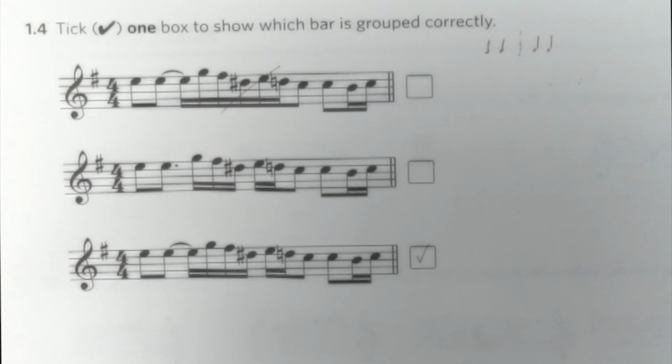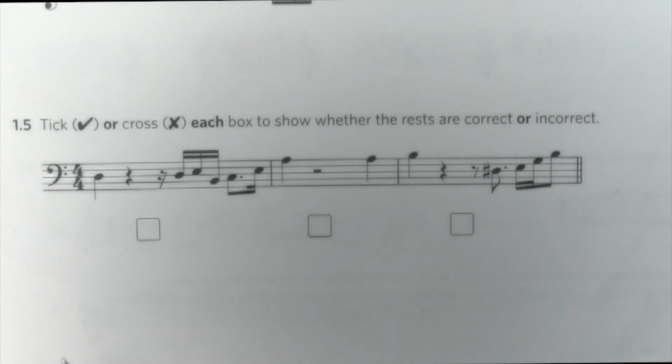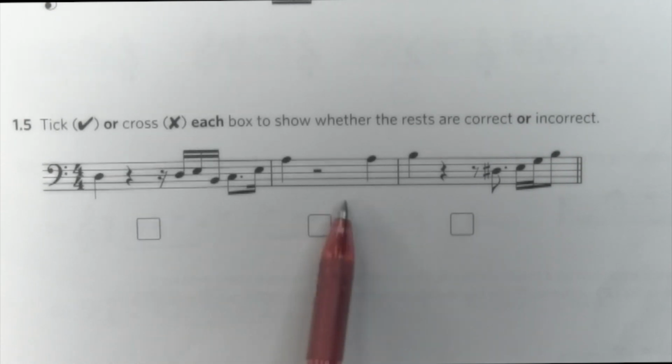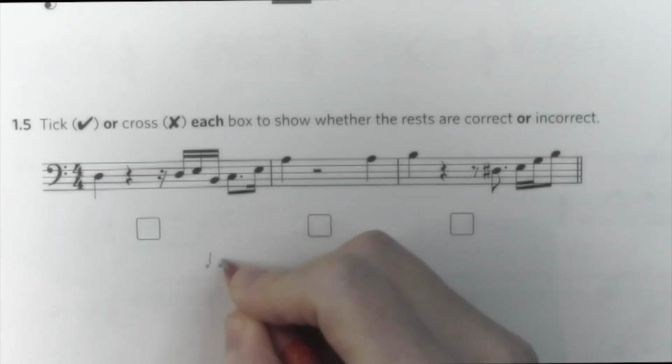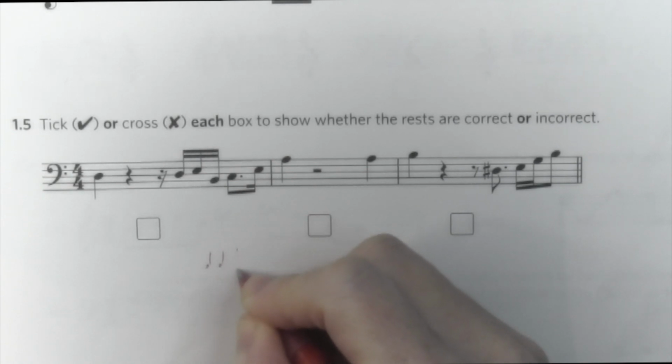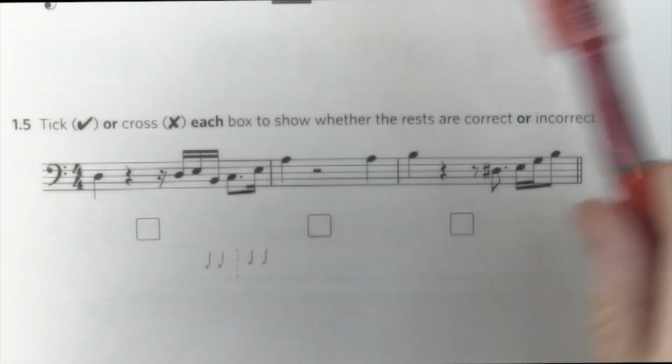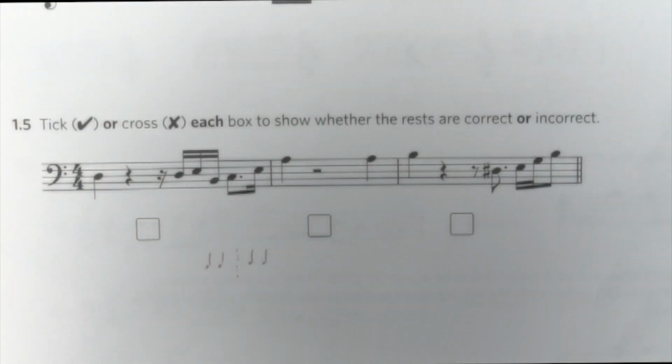Thank you. Question 5. Here we need to tick across the boxes to indicate whether the rests have been added correctly or incorrectly. So we need to be the teacher of an imaginary student, as I always say. We are in 4/4, which means that we need to have 2 crotchets on a side and then separation and 2 crotchets on the other side. If we don't have this 4 counts, the conductor will struggle to show the 4 movements, and so the orchestra will struggle. Such a shame.